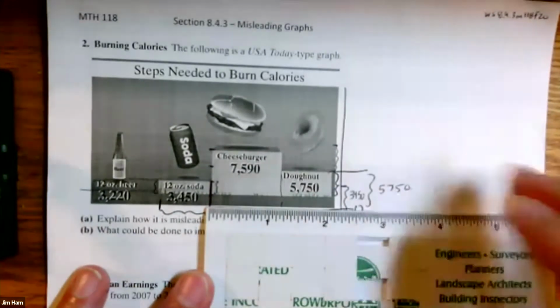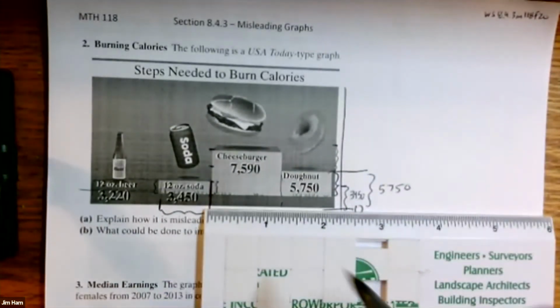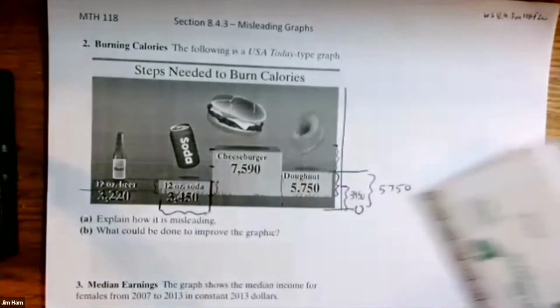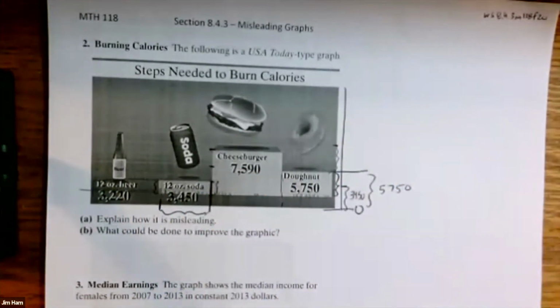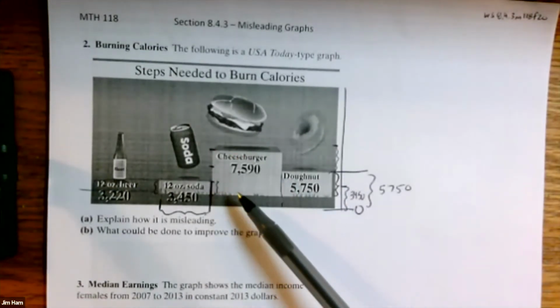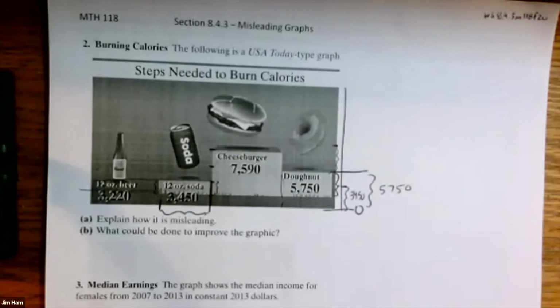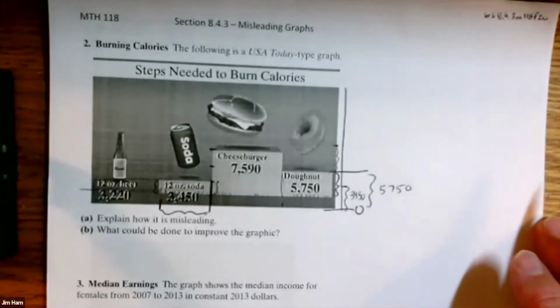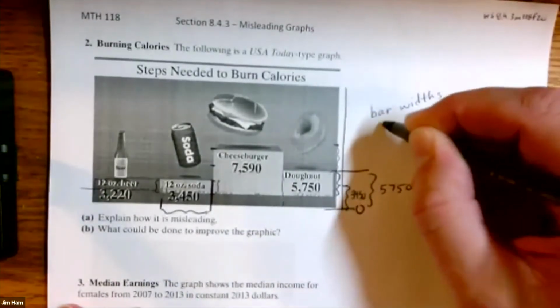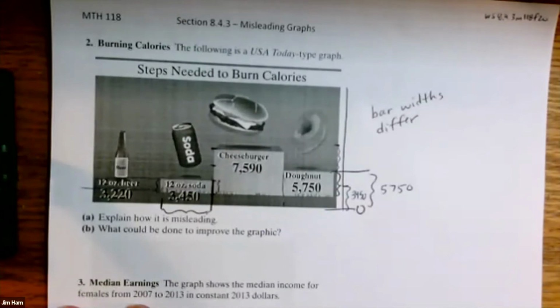Because the bars are wider on the cheeseburger than they are on some of these other ones, if you take a quick look at this graph, because of the area of that bar, it might appear to you that it takes a lot more steps in order to burn off the calories. So the bar widths differ, and that exaggerates the number of steps that would be required.